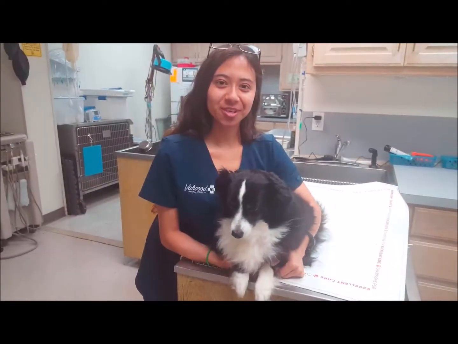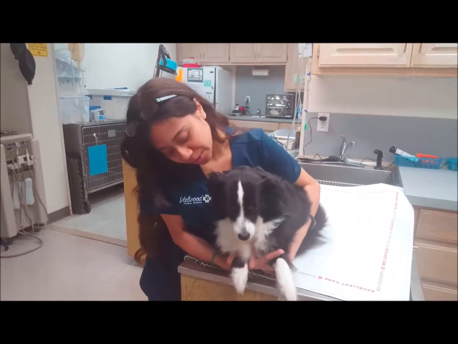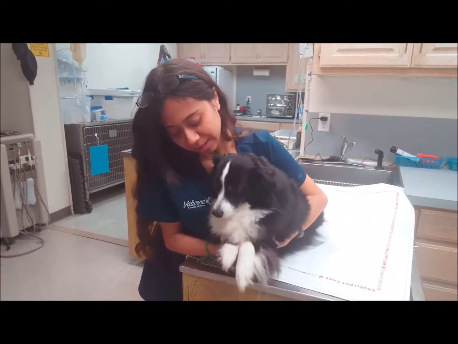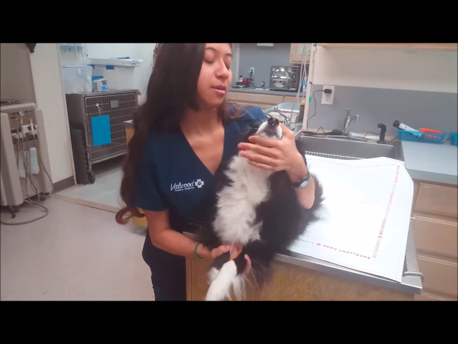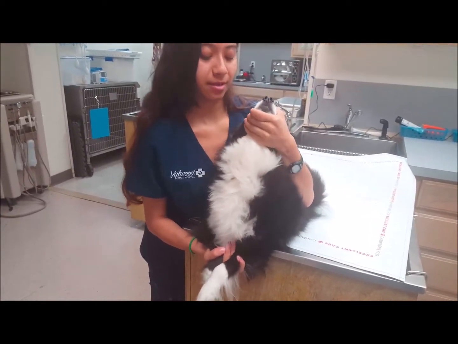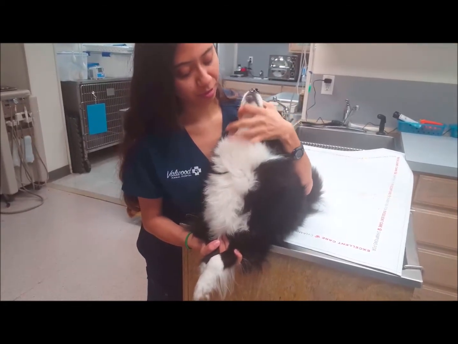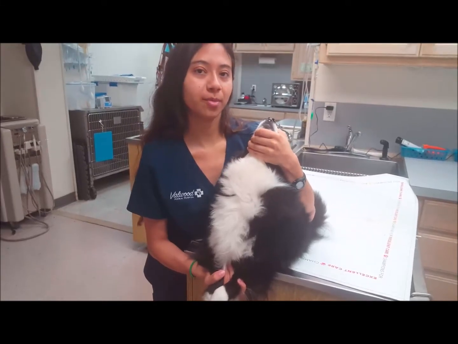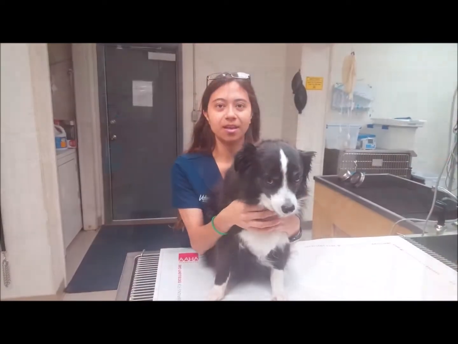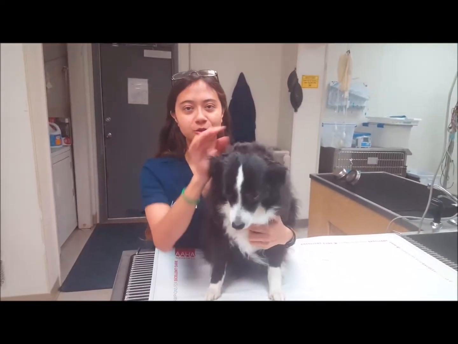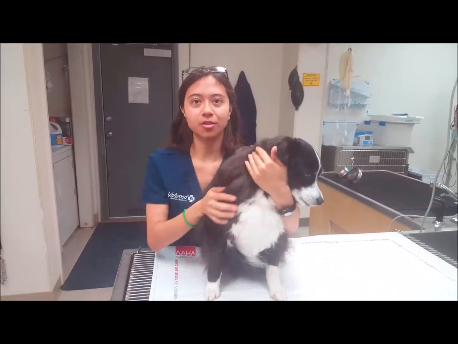Today we are going to be showing how to do a restraint for a jugular blood draw. We are going to hold the patient's legs straight down, and then hold the patient's muzzle and head up like that, straight forward, according to however the person that's drawing blood wants them, and have the neck exposed so that they can draw blood.